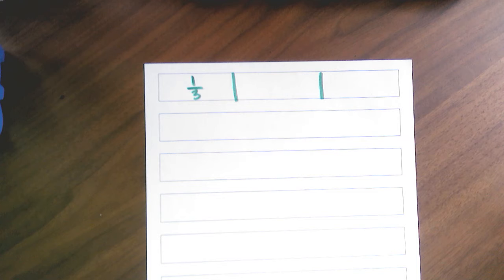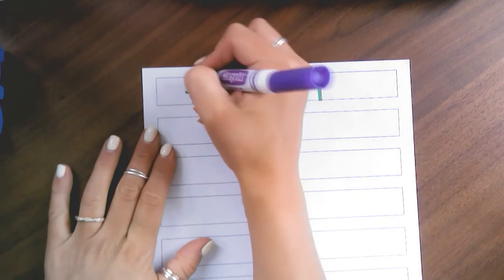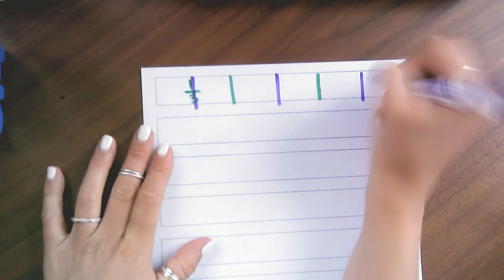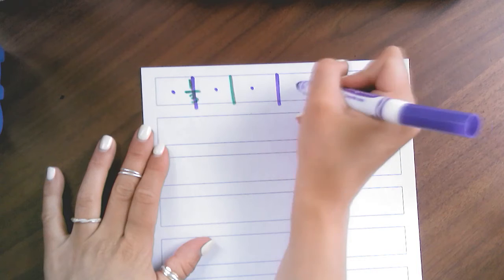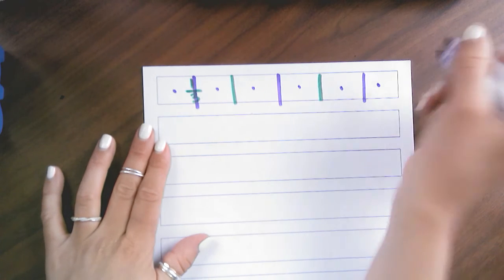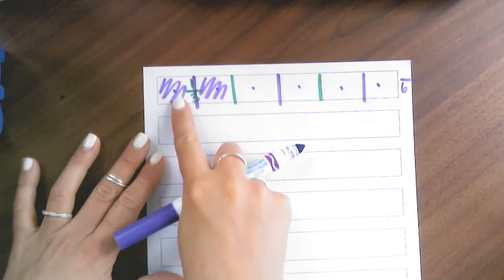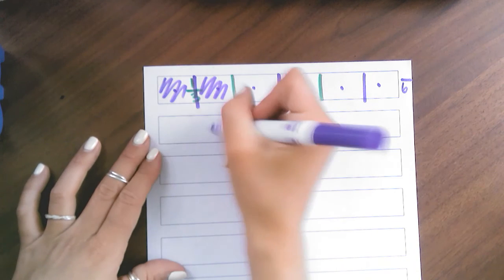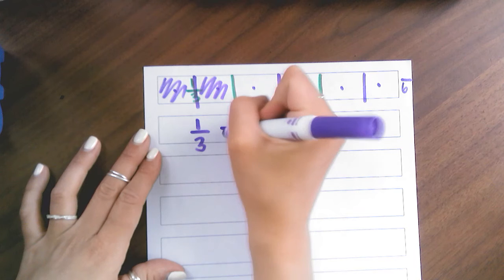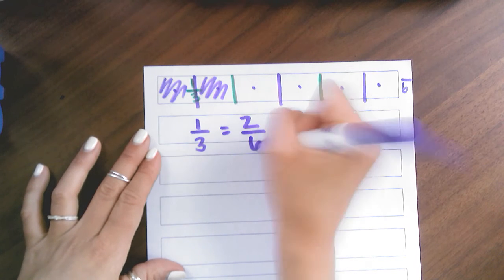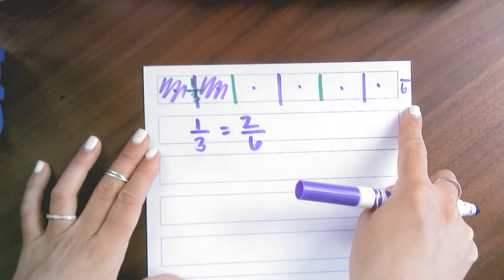Now, you can split each one of these. So I could split each of these into 2. And now I have 1, 2, 3, 4, 5, 6 pieces. So I'd have 6. And if I wanted to know how much was equal to my 1/3, I would know that it's 2 of them. So 1/3 is equal to 2/6. And I did that by splitting it.